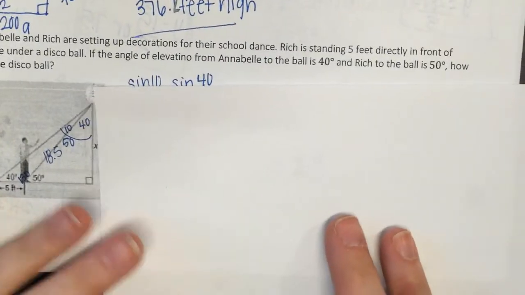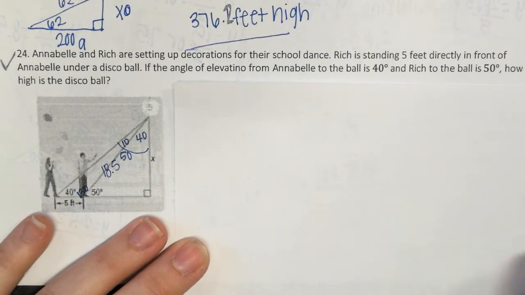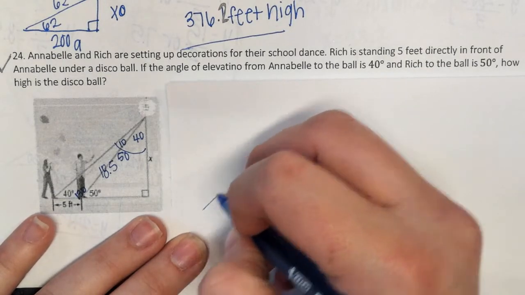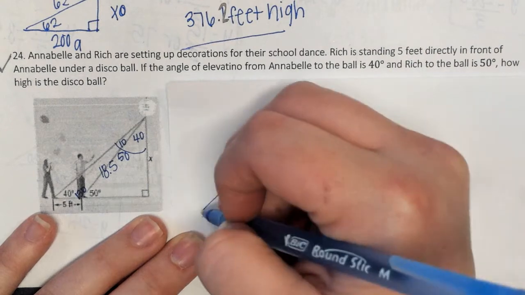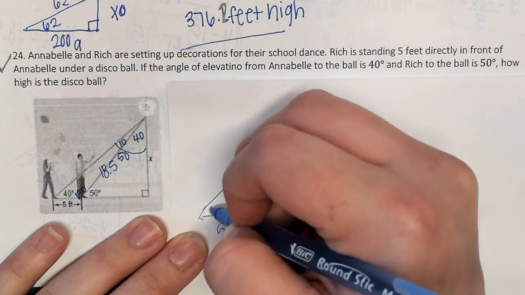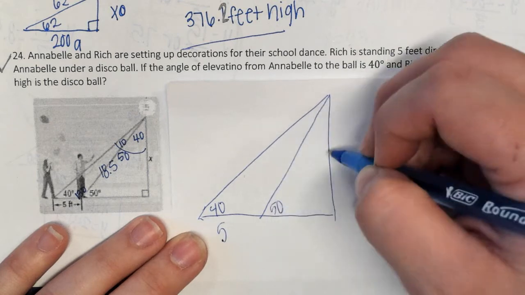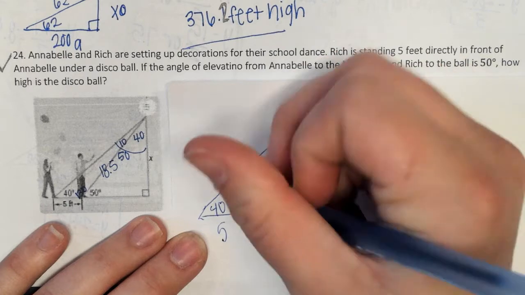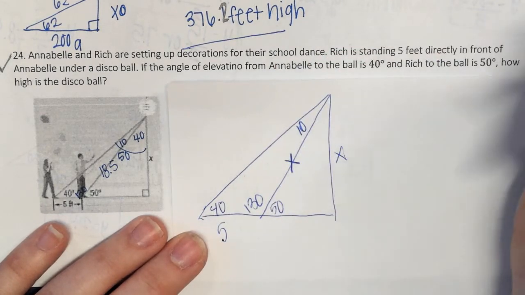All right, Annabelle and Rich are setting up decorations for their school dance. Rich is standing 5 feet directly in front of Annabelle under a disco ball. So I'm going to reset up this problem. Okay, so this is 5, this is 40, this is 50. I want to find this. Well, we talked about how this is 10 and this is 130, and I want to find this side using law of sines.